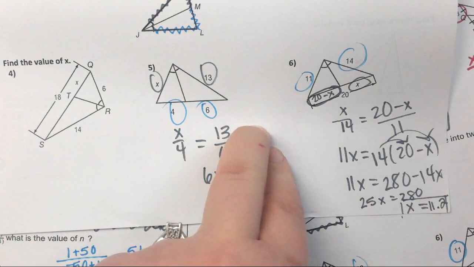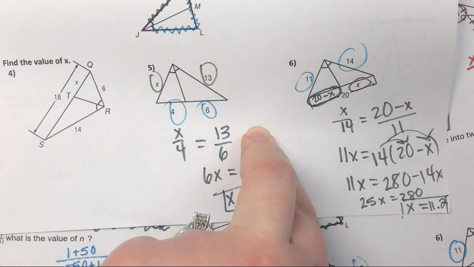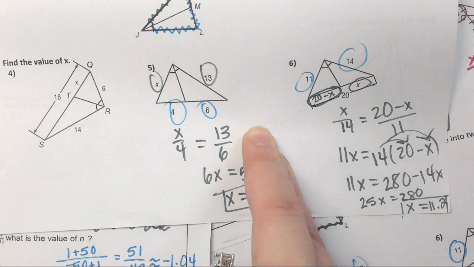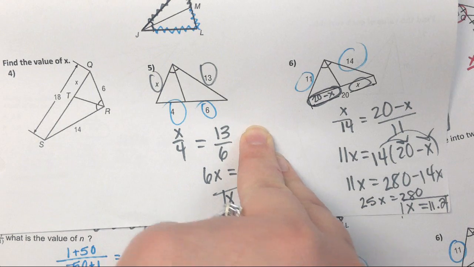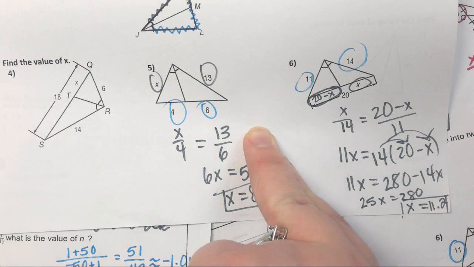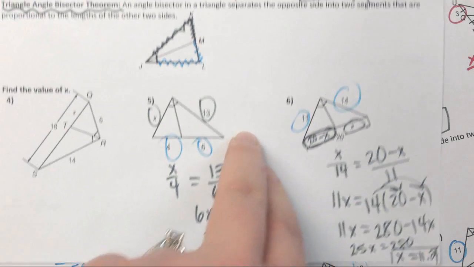Okay. Are there any questions on that one? Now I need you with your group to try the same sort of logic on number 4. Shout out your answer when you have it.